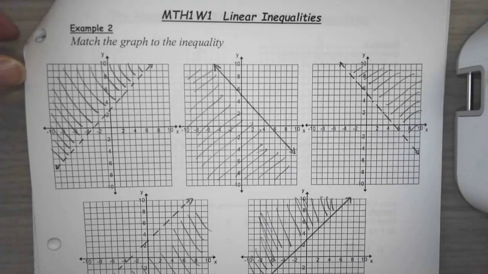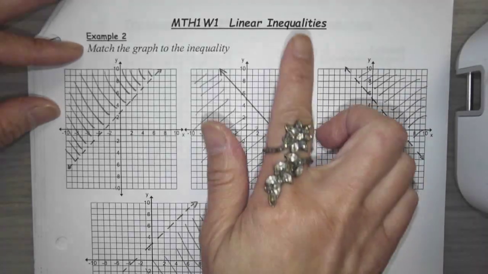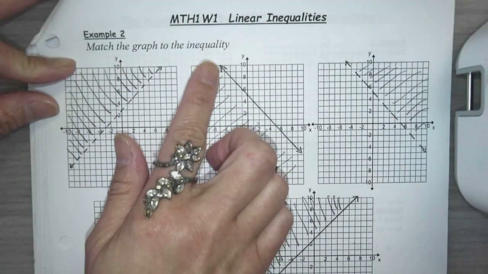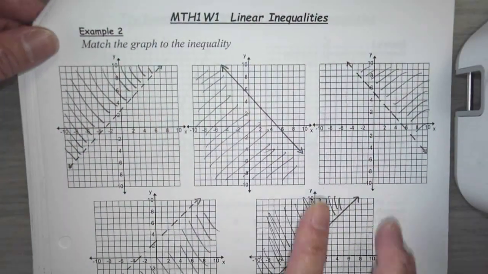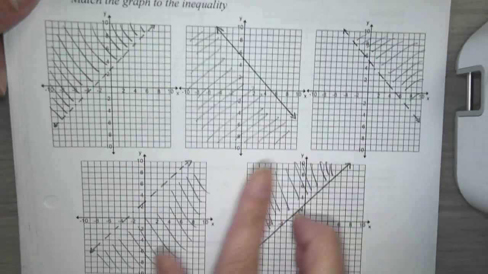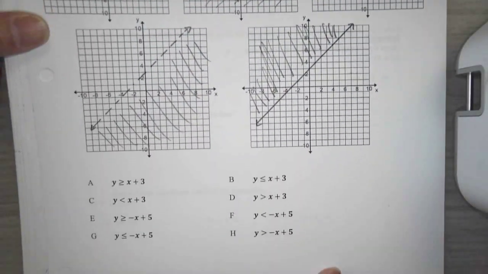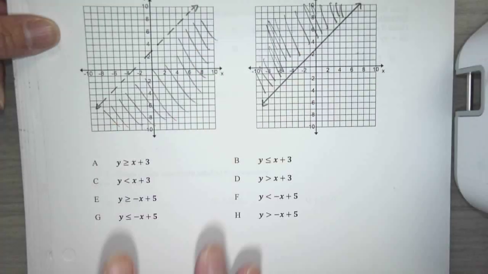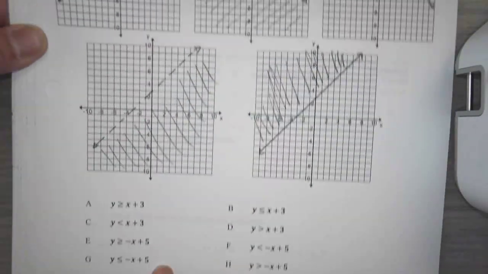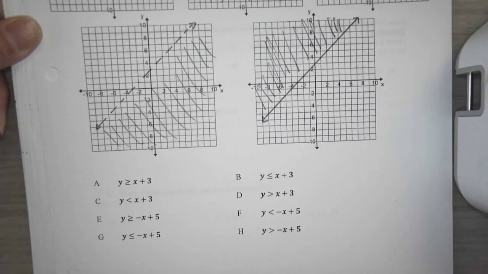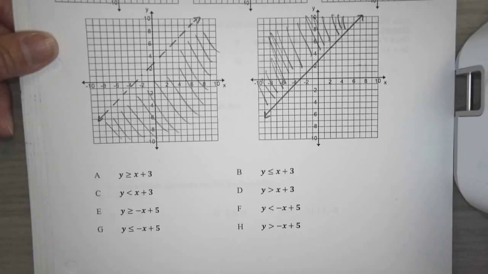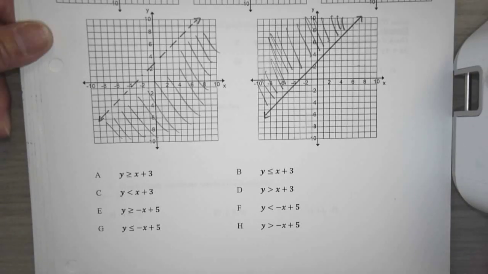This page we are doing example 2 from still linear inequalities, and this says match the graph to the inequality. So up here I have 5 graphs, 1, 2, 3, 4, 5, and down here I have 8 equations. So you're trying to match these to the equations. Since there's 8 of these and only 5 of these, 3 of them won't be matched with anything, so we can eliminate some. Now I'm going to zoom out for a minute.